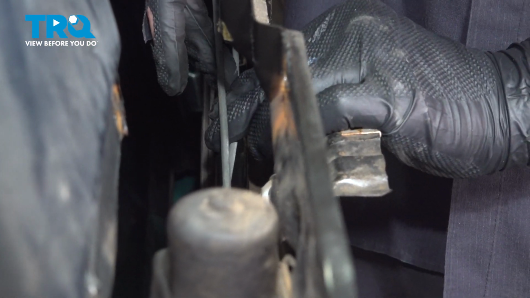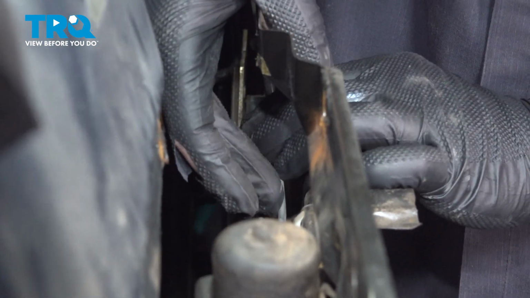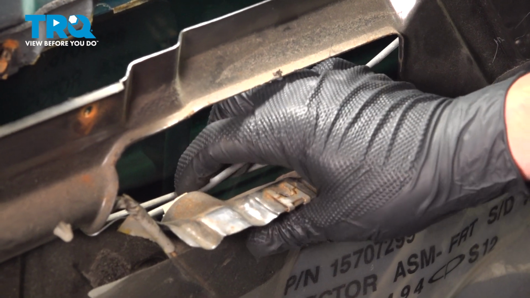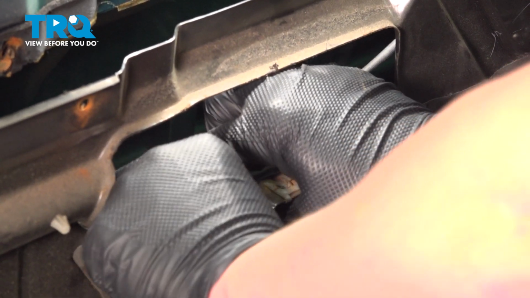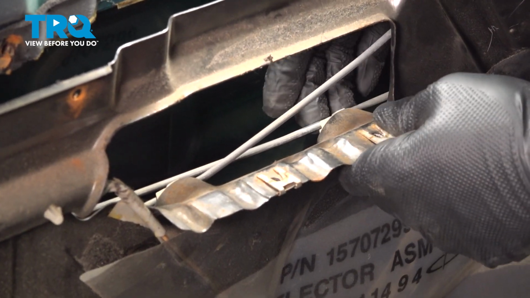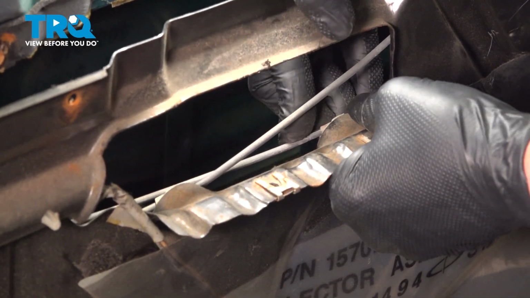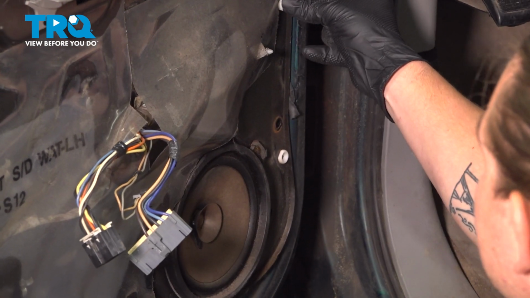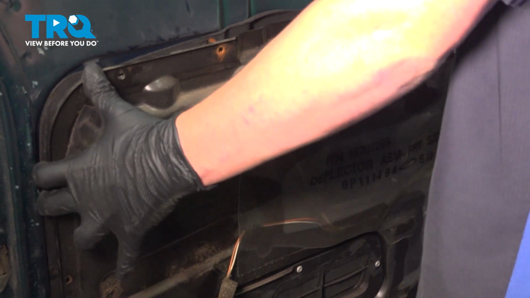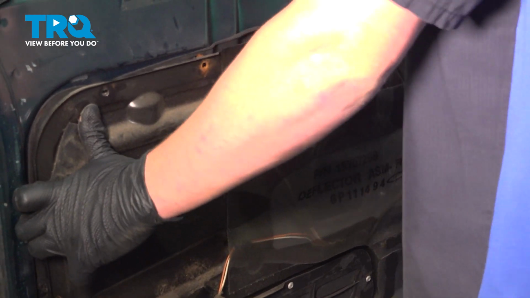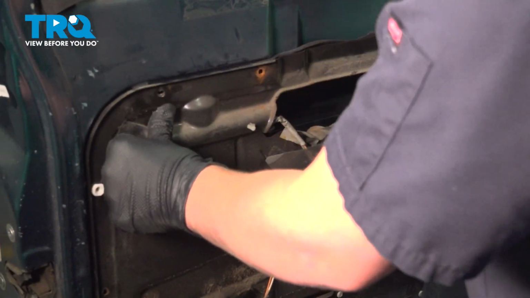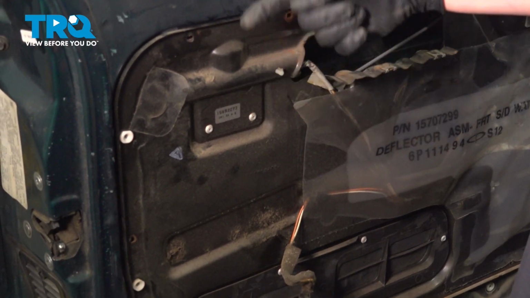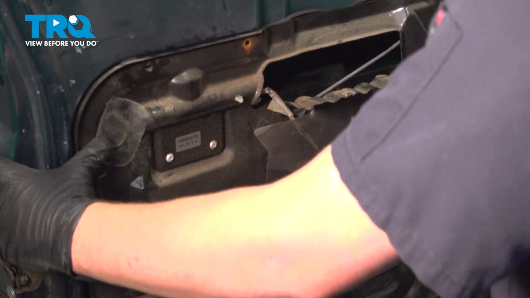Install the rods into the plastic clips. Install the rods into their clips. Pull them into place and they'll snap in. Push the door panel back into place. You'll need to push down to get the actuator right here up and under the door panel.